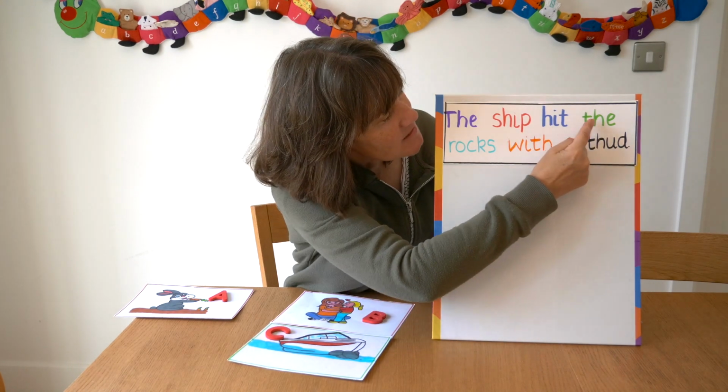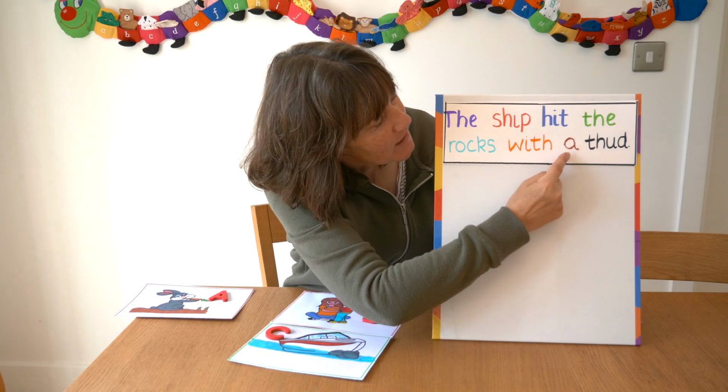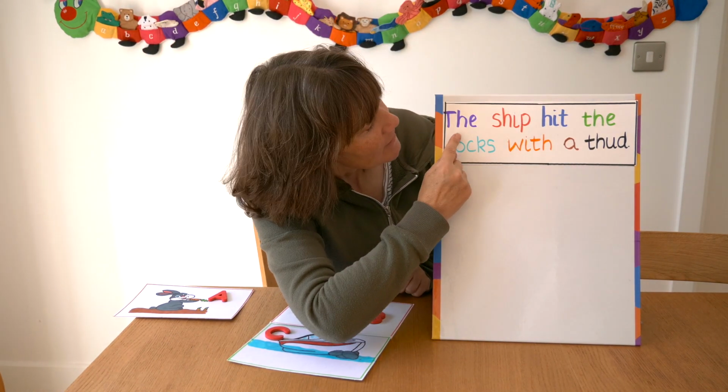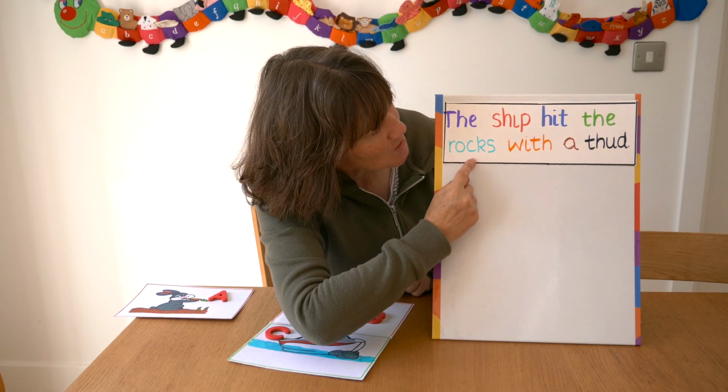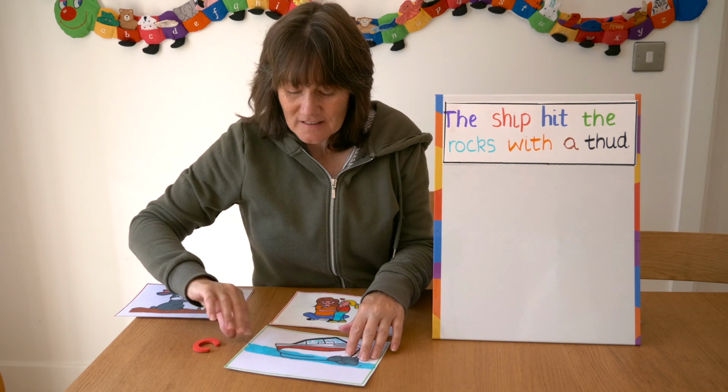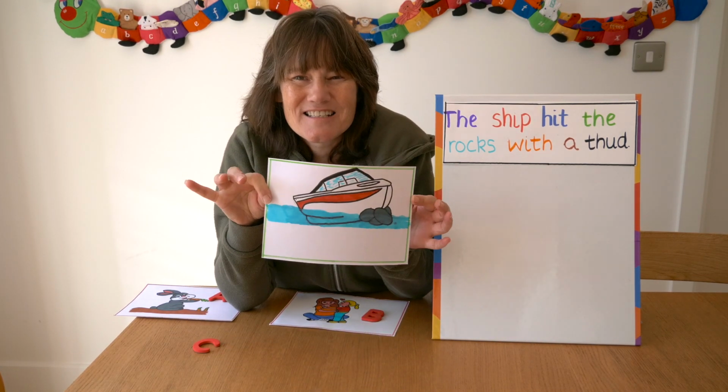The ship hit the rocks with a thud. The ship hit the rocks with a thud. So were you right? I think it's picture C.